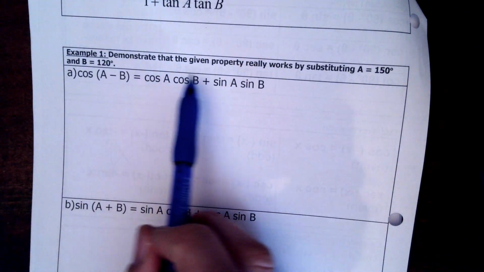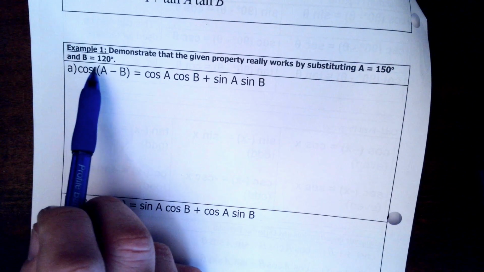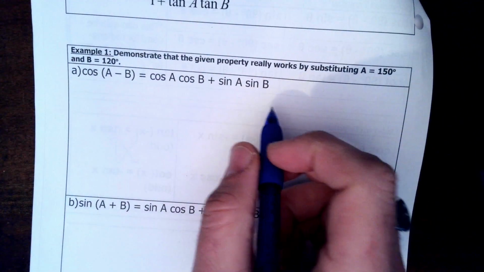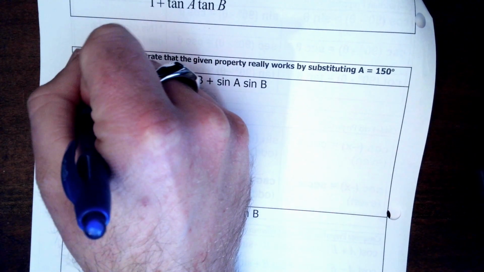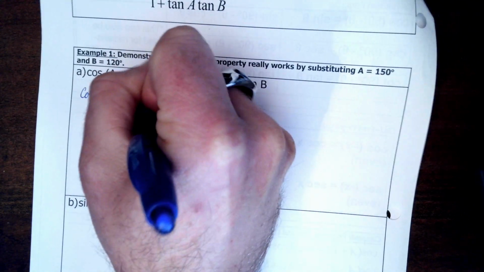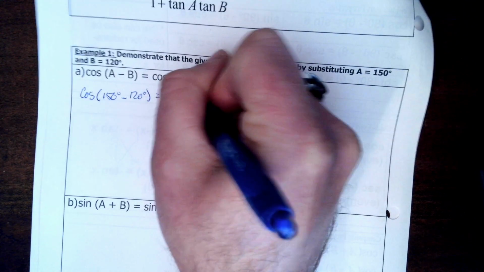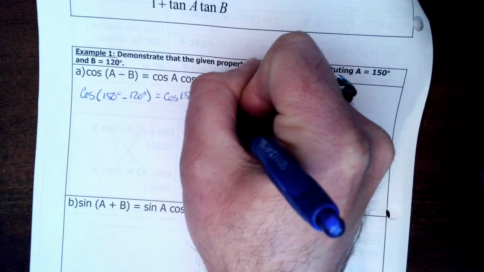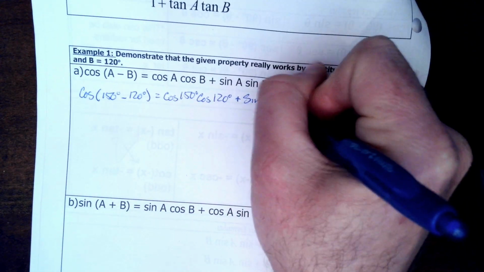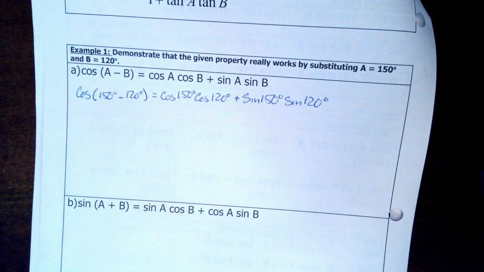So, example 1, demonstrate that the given property really works by substituting 150 degrees for A and 120 degrees for B. So, if we substitute everywhere, then we're actually looking at the cosine of 150 degrees minus 120 degrees equals the cosine of 150 degrees times the cosine of 120 degrees plus the sine of 150 degrees times the sine of 120 degrees.